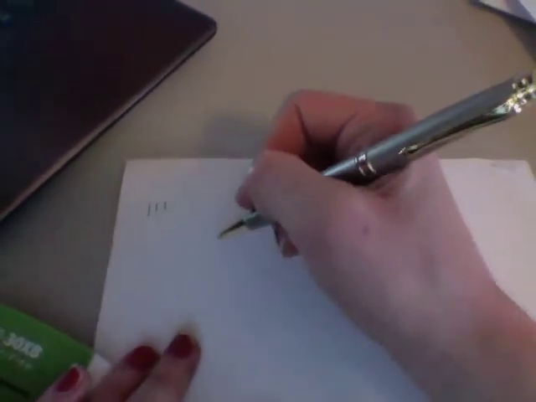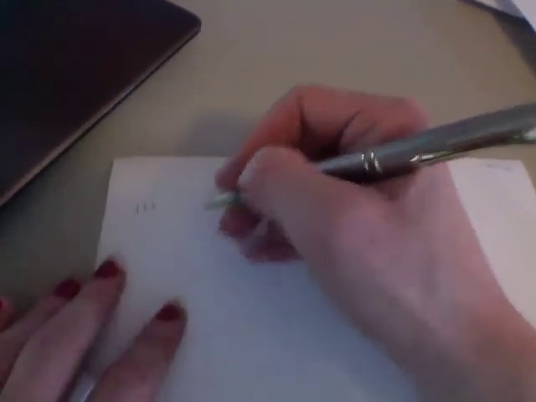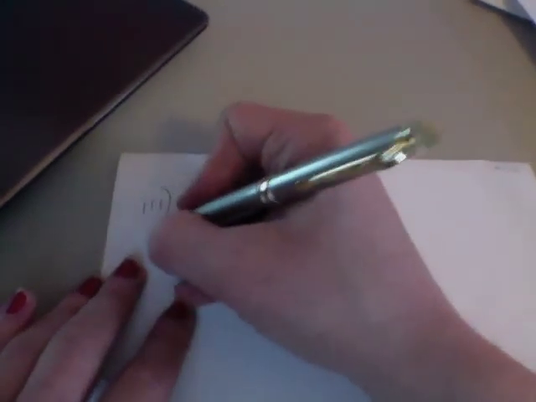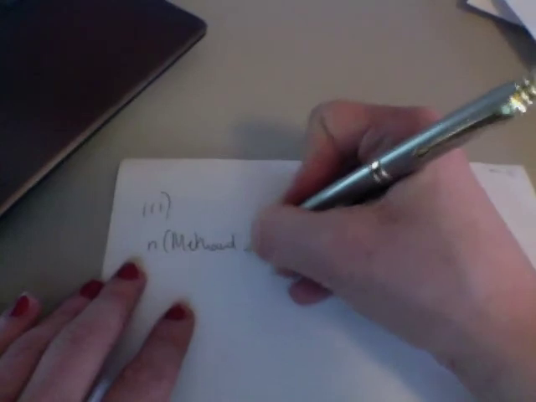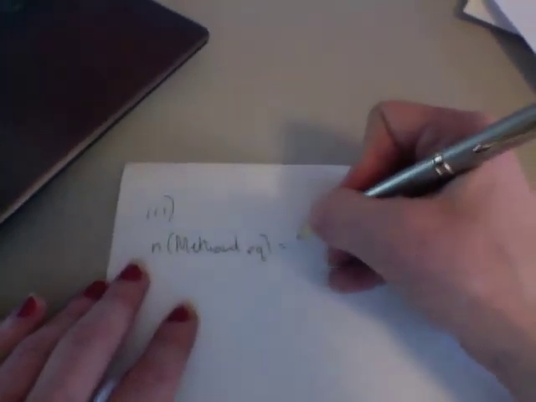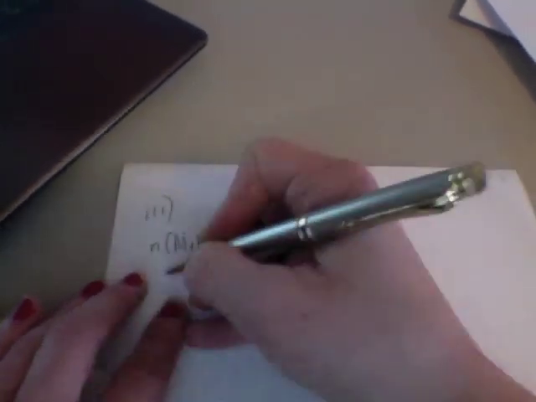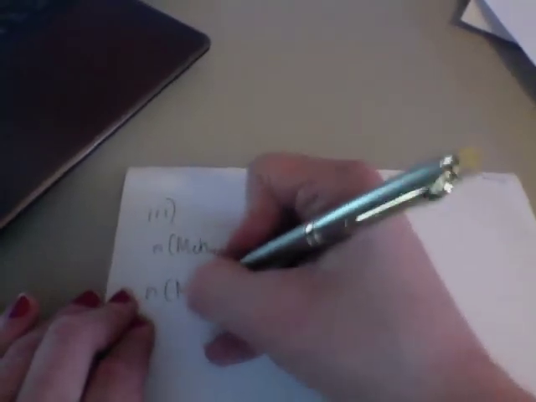Now for part 3, we have to calculate the amount in mole of methanol initially pumped. So we know the amount in mole of methanol at equilibrium equals 0.34.